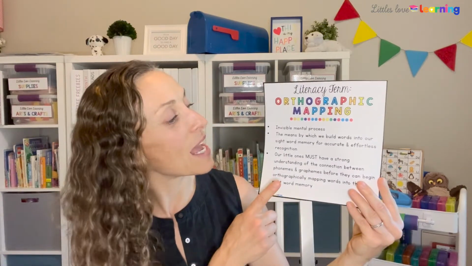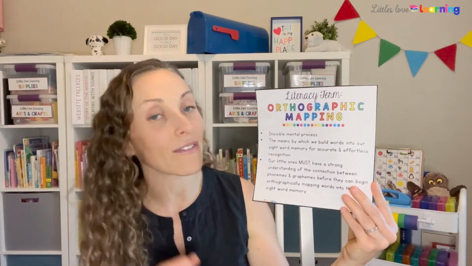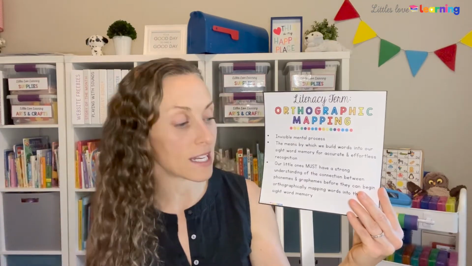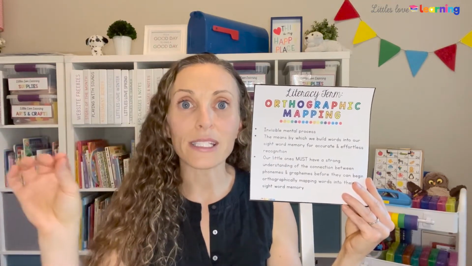The reason that knowing about orthographic mapping is important is because we want to know how we can support it, how we can encourage our students' brains to orthographically map words. In order to do that, our students must have a very strong understanding of the connection between letters and sounds, so that's phonological and phonemic awareness. When they know the connection between the sounds in a word and what letters spell those sounds, then they're able to read that word, and they do that over and over and over again, then those words get put into their sight word memory.